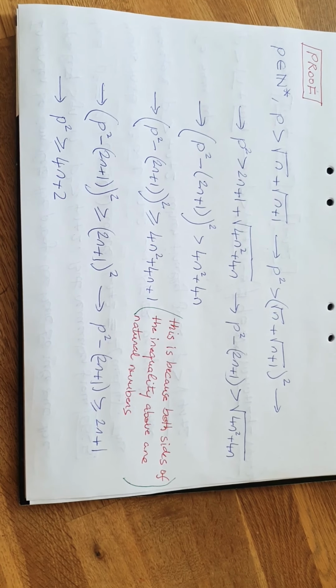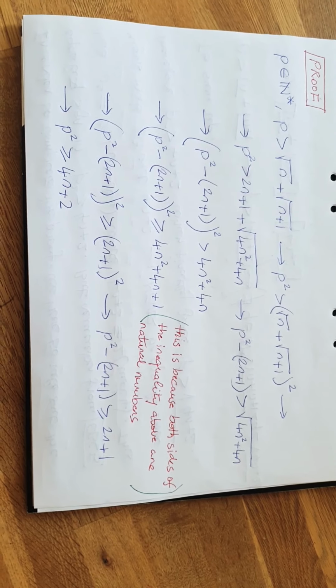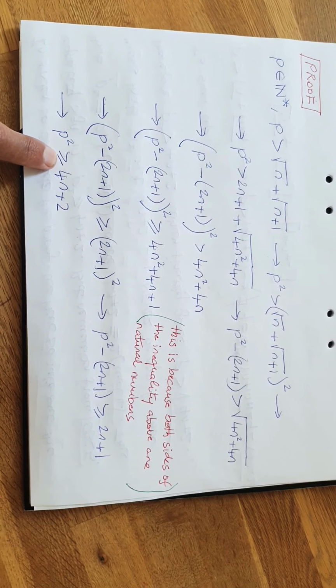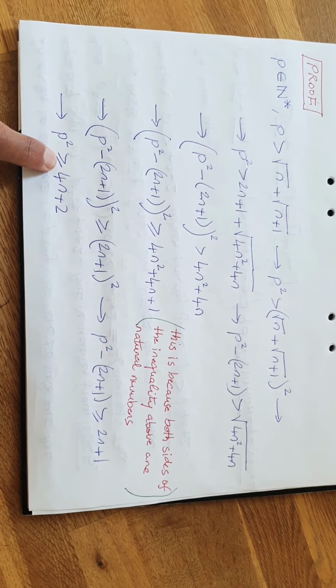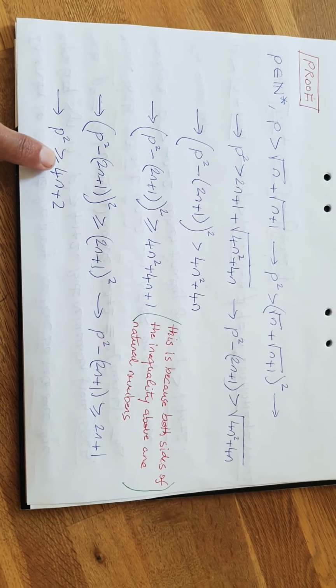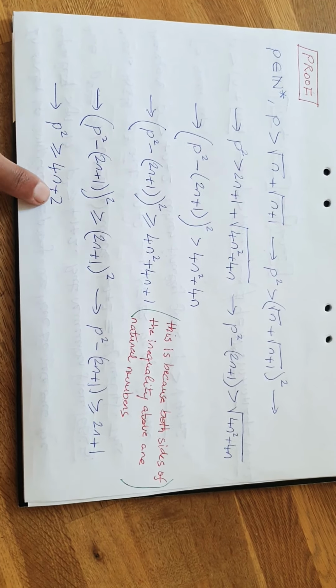We want to rule out the equality sign here, so that we only have p squared strictly greater than 4n plus 2.